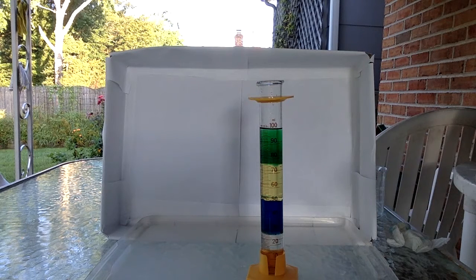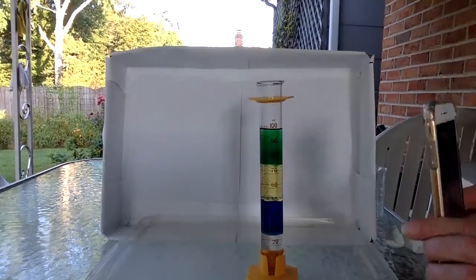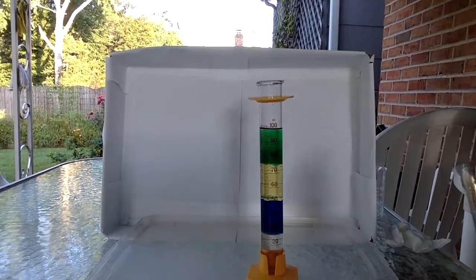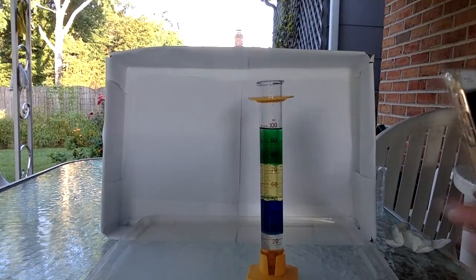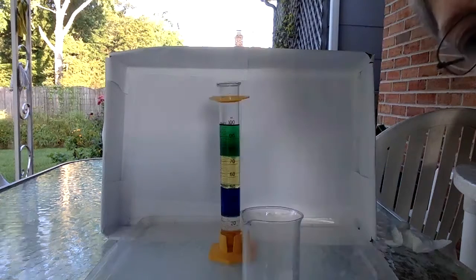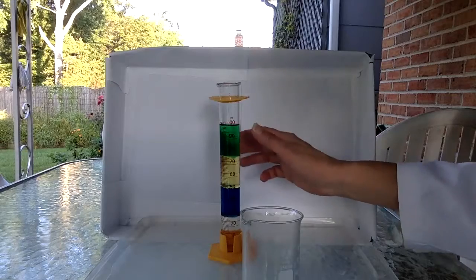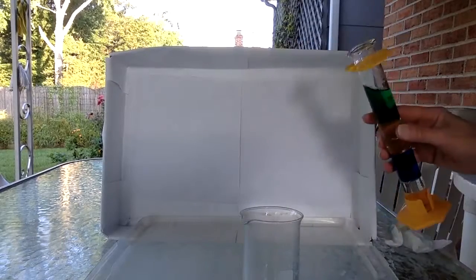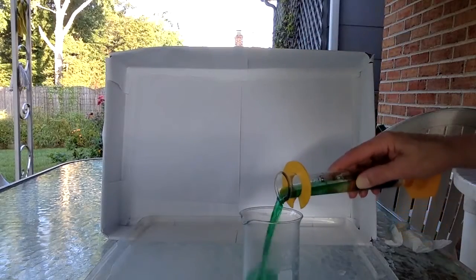Now what I want you to think about and then tell me about is, what do you think this will look like if I pour it out? What's going to happen if we do this?